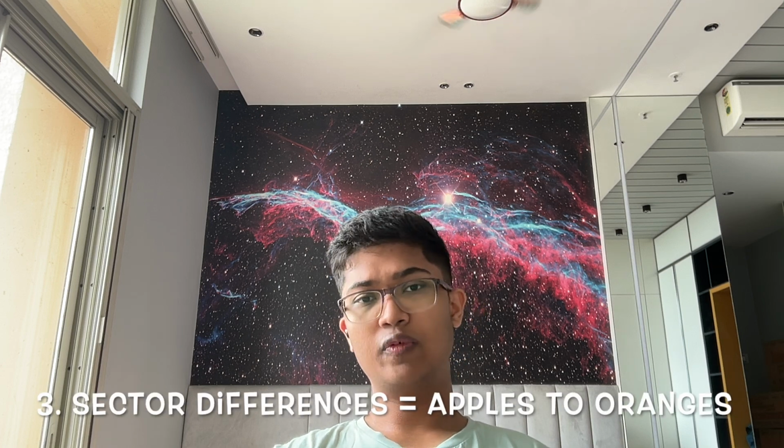Comparing the PE ratios of a tech company and a utility firm makes no sense. Tech companies often trade at higher PE ratios because they have high growth potential. Utilities are more stable but slow growing, so low PEs are normal. For example, as of July 2025, Infosys has a PE of around 22, while NTPC has a PE of around 11. Both are legit companies, but their industries operate on different rules. So, always compare PEs within the same sector.